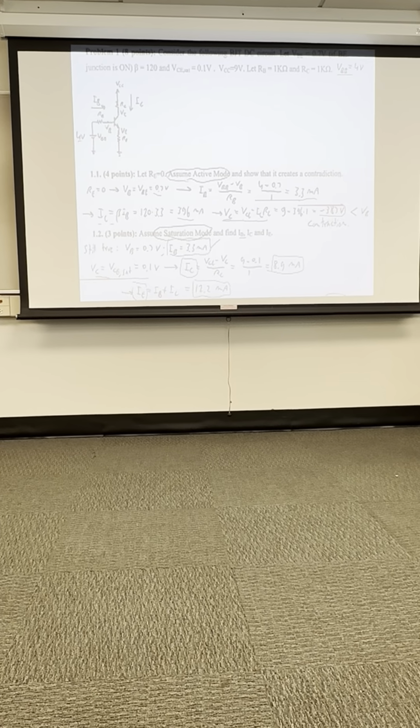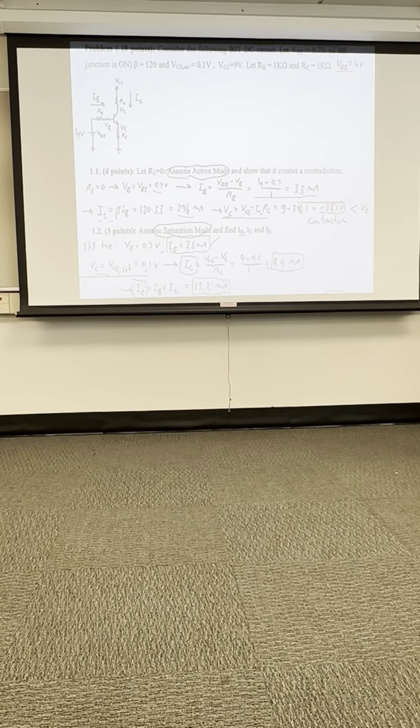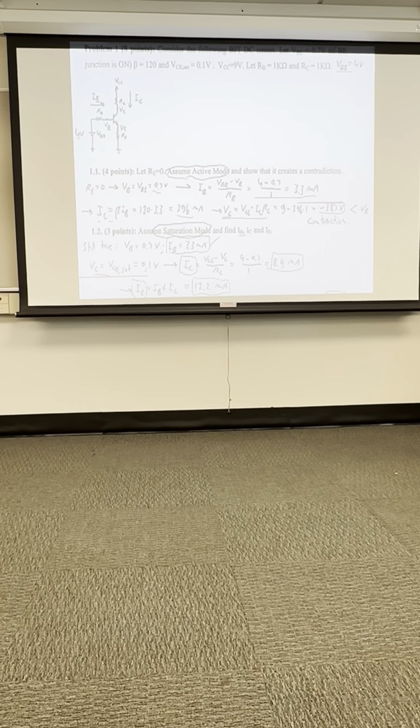So the collector voltage is 0.1 volts. Now I sub C is 9 volts minus 0.1 over 1K, which is 8.9 milliamp here. And then the emitter current is I sub B plus I sub C, 12.2 milliamp here.